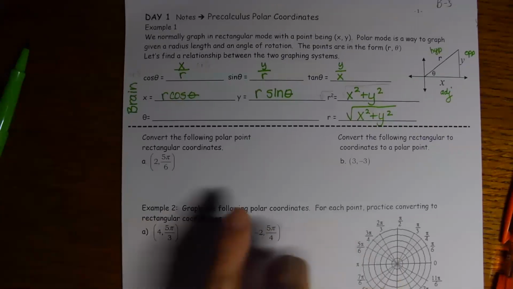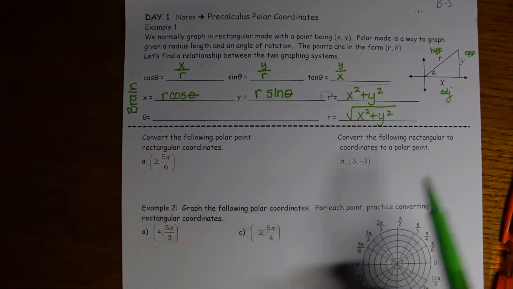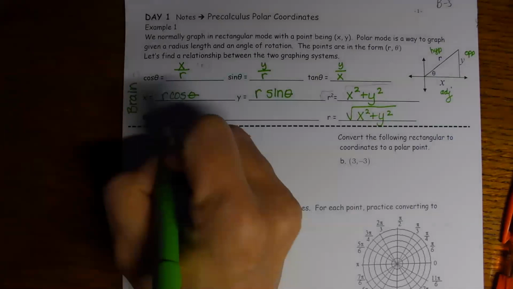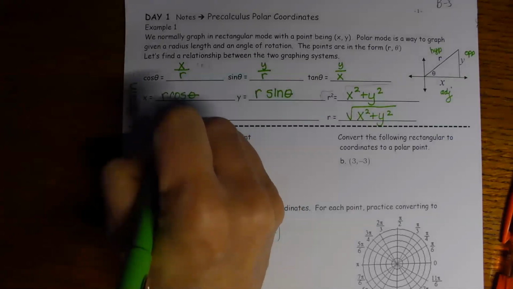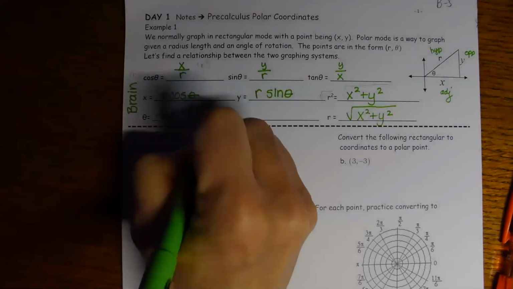And lastly, how do you find an angle if you know the sides of a triangle? If we know y and x, can we find the angle? Yes, which trig function is that? Tangent, right? So theta equals inverse tangent of y over x.